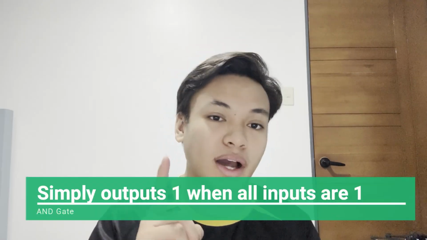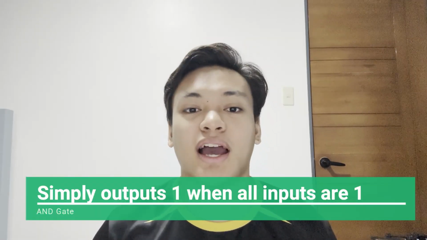For this activity 3, we are going to talk about the AND gate, and we are here to demonstrate and simulate the basic function of the AND gate and its application. The AND integrated circuit is another logic gate with a different function. This gate simply outputs a high signal, or 1, only when all of its inputs are high, or 1.